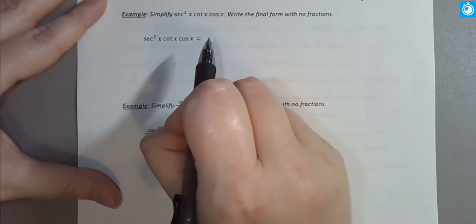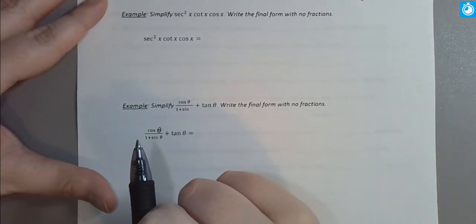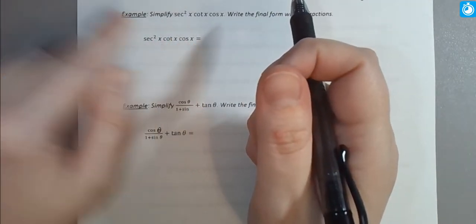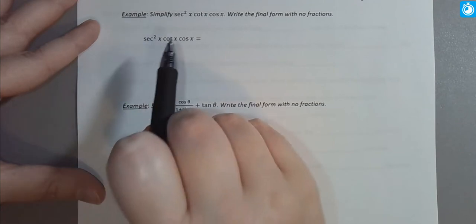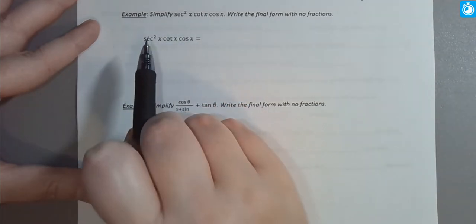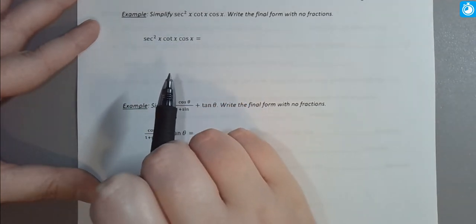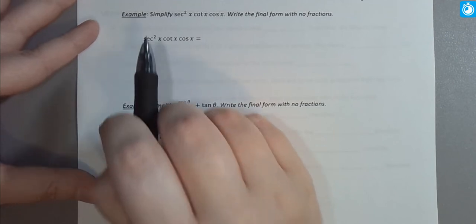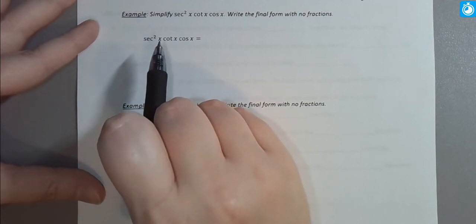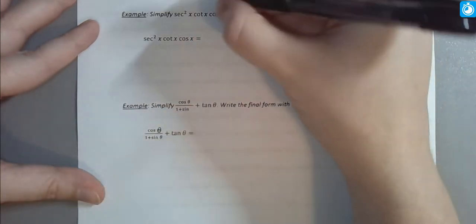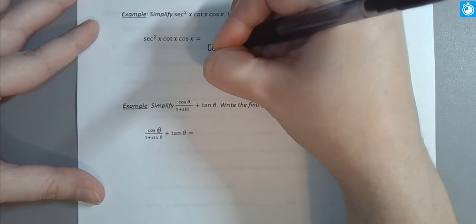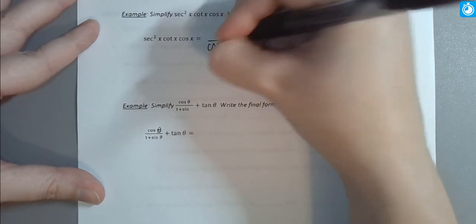Now, just looking at these individual functions as is, they don't seem to have much in common. I don't see anything I can do that's going to cancel out one versus another. So this is a good time to just write everything in terms of sine and cosine. We already have a cosine here, but secant and cotangent can both be written in terms of sine and cosine. So secant is defined as the reciprocal of cosine, which means that secant squared is the reciprocal of cosine squared.